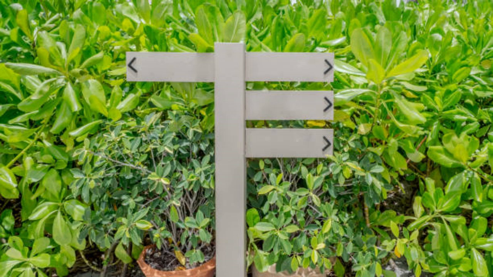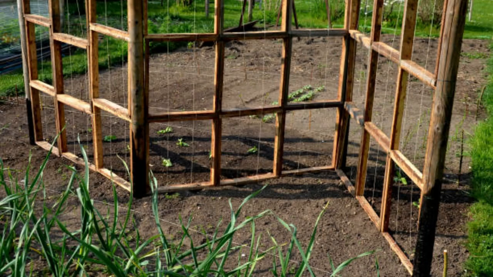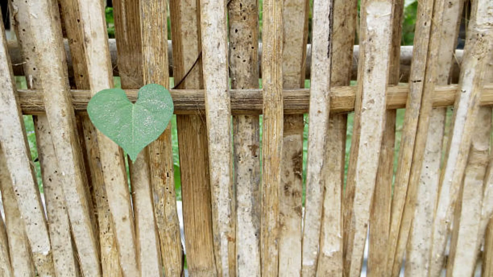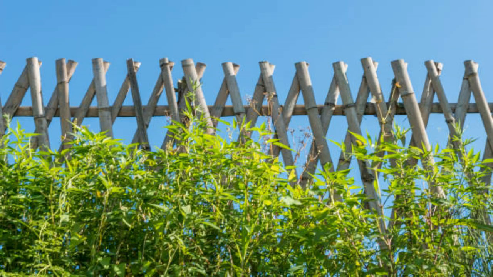Metal trellises are durable and come in a variety of styles, from minimalist frames to ornate designs. Wrought iron, aluminum, and steel are common choices. Metal is well suited for heavy climbers like wisteria or grapevines, as it provides strong support.